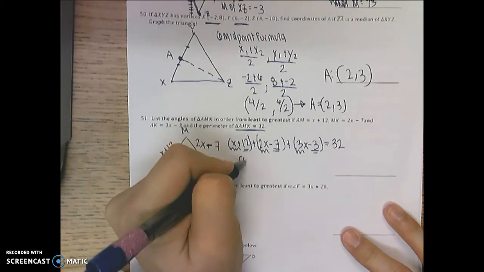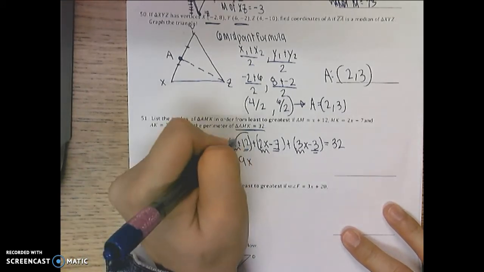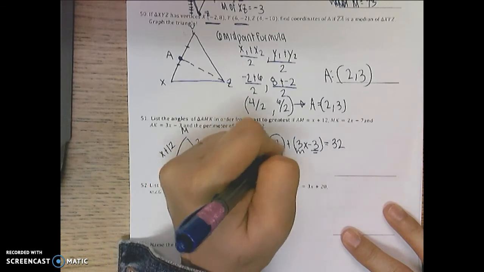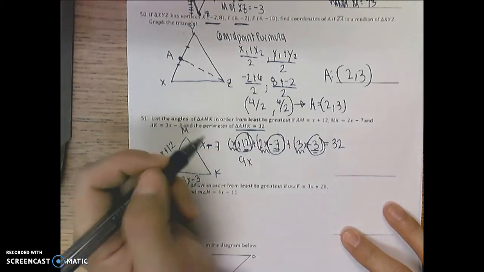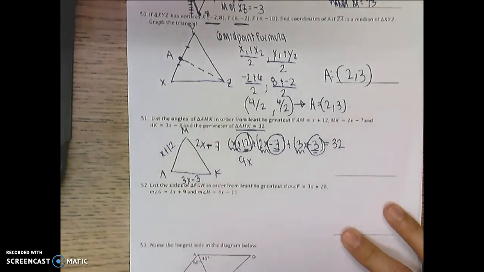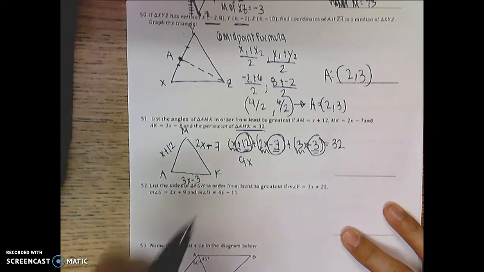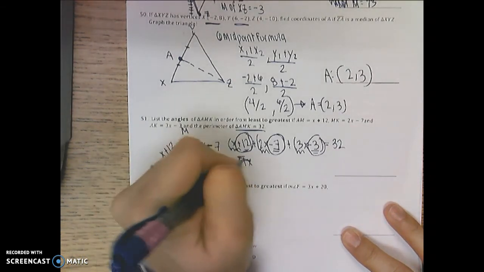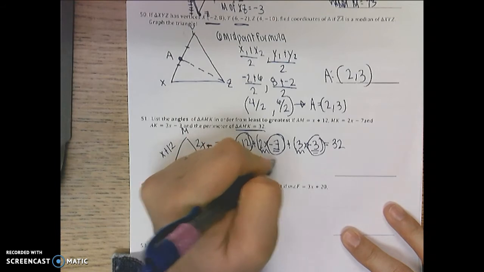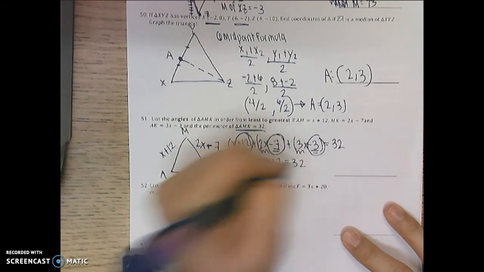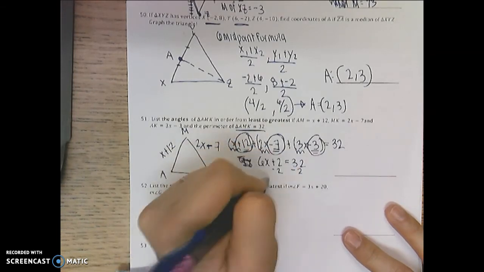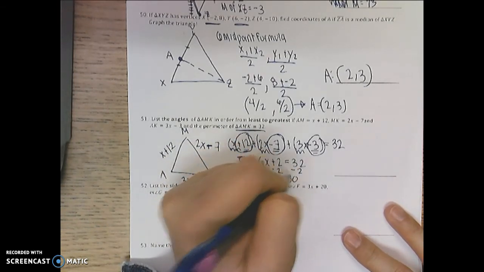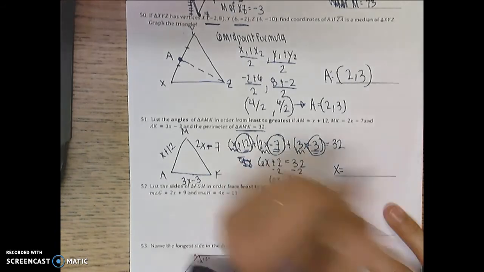When I combine these, make sure that you keep the signs in front of them, so that's a -7 and a -3. I made a mistake combining my like terms. Sorry about that. It's 6x plus 2 equals 32. Subtract 2, I have 6x equals 30, and x equals 5.